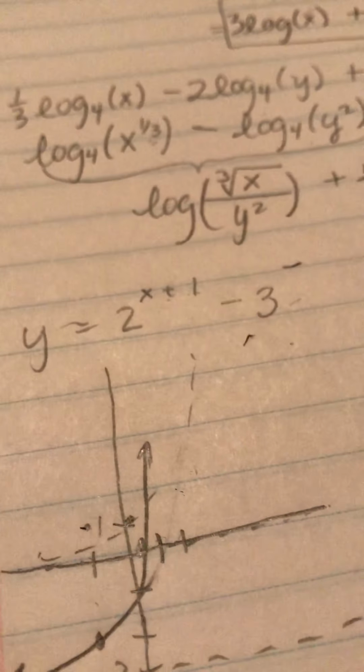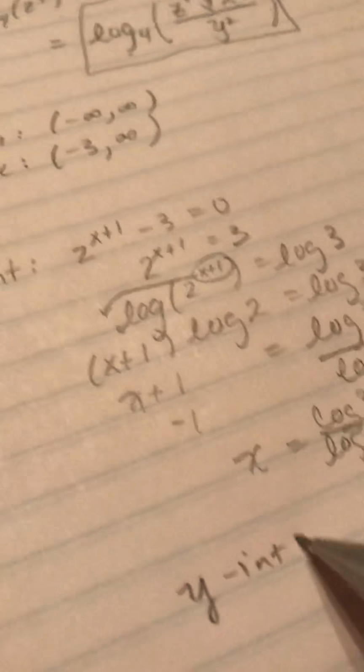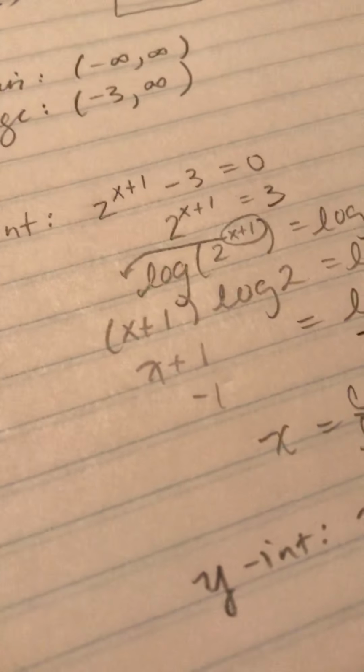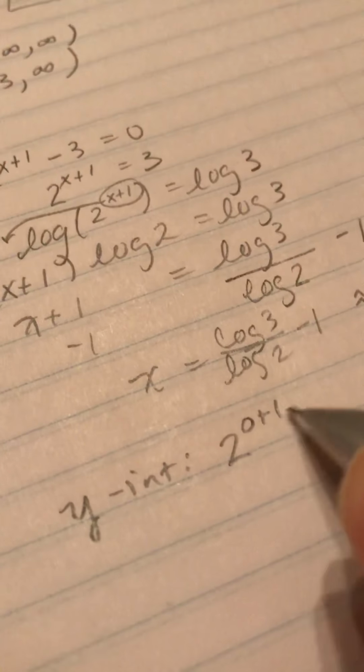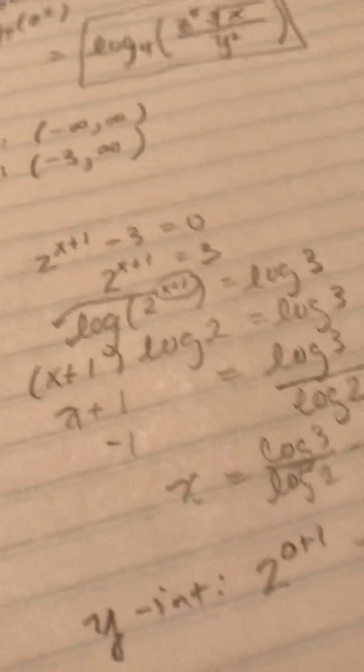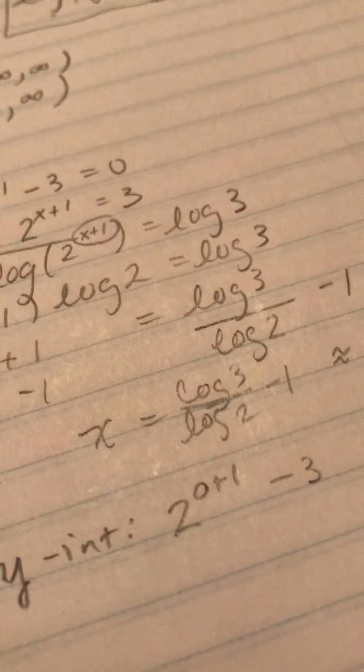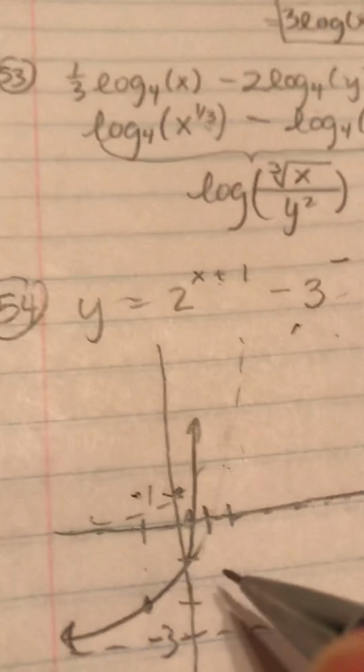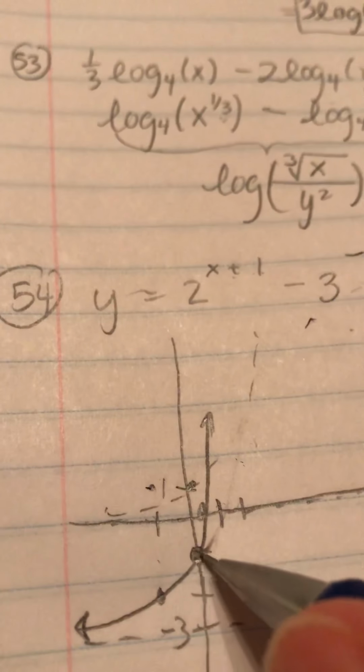And then the y-intercept, let's see if I got that. The y-intercept is where you plug in 0 for x. So we should be able to calculate that. 2 to the 0 plus 1 minus 3 is 2 minus 3, or negative 1. It looks like I got that one pretty close. There's the y-intercept.